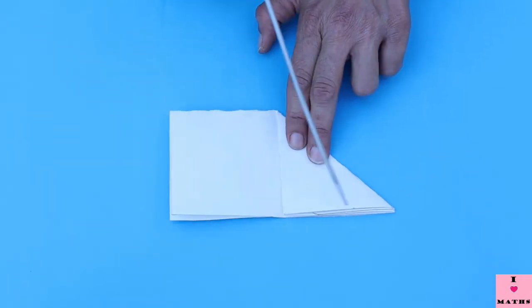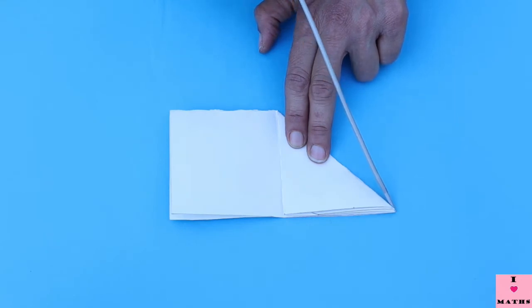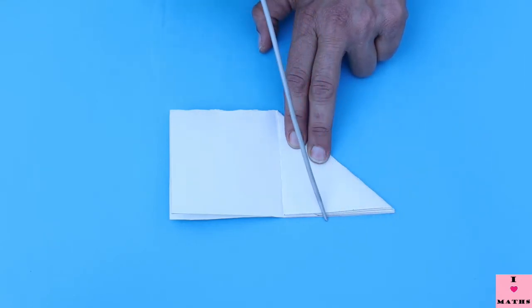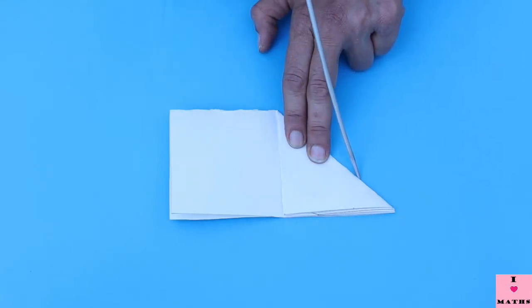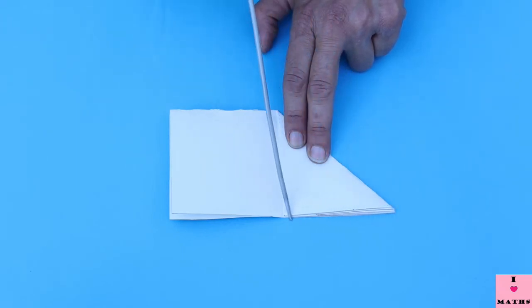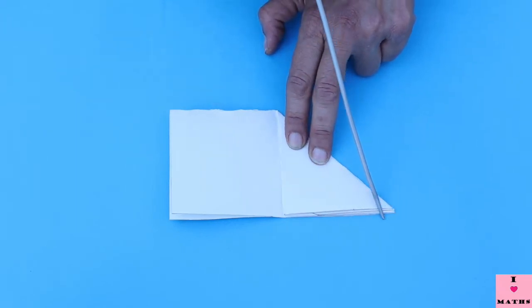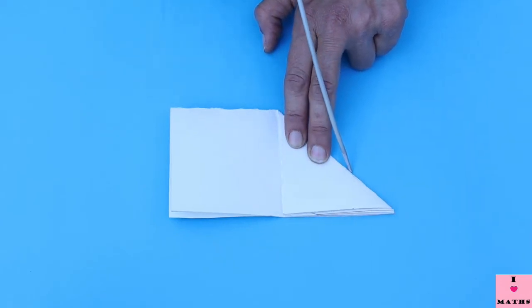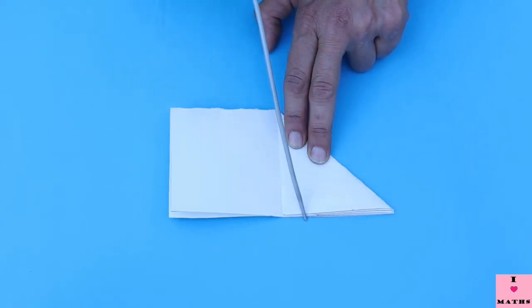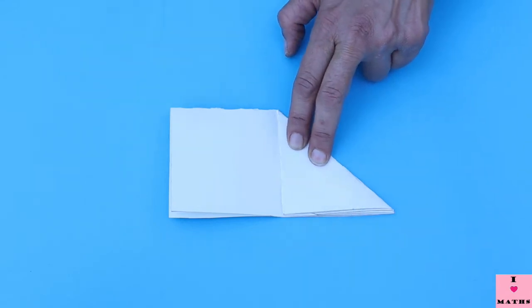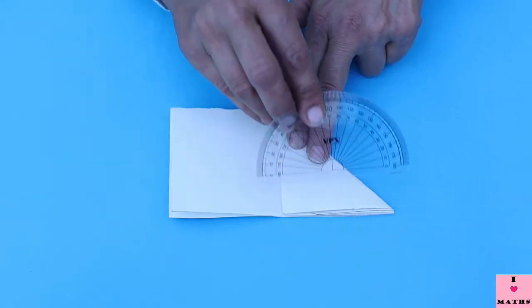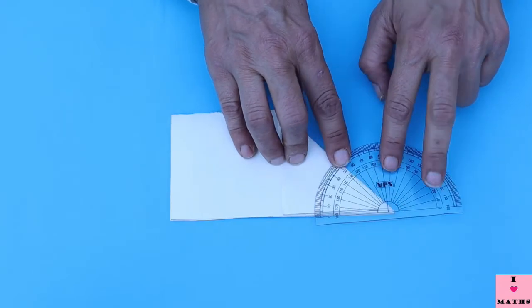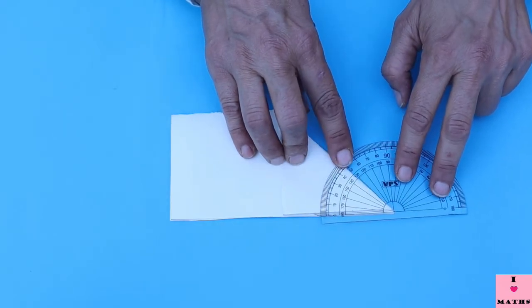Okay, now look at this angle made by this side and this side. This is an acute angle. This angle made by this horizontal side and this oblique side is an acute angle. We can measure this angle with the help of our protractor. Okay, let us measure it.